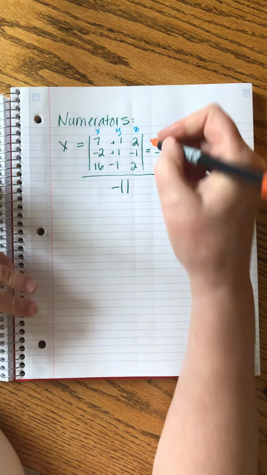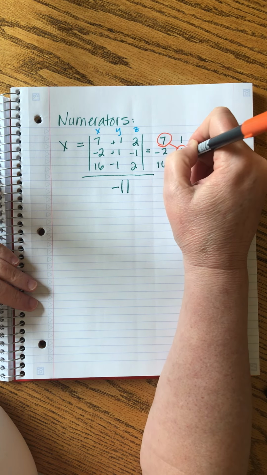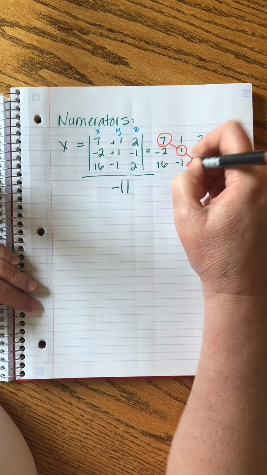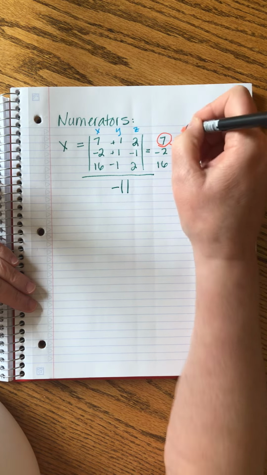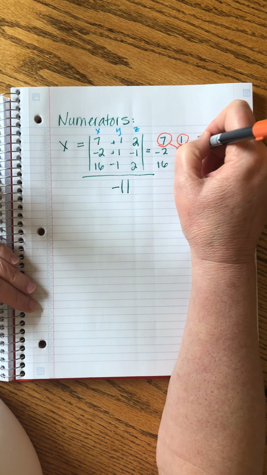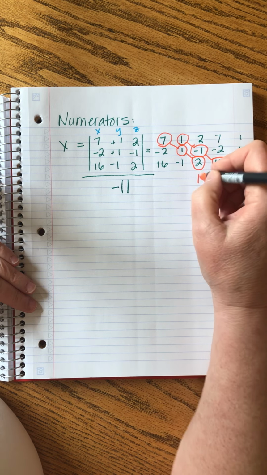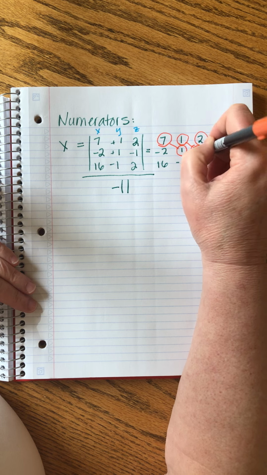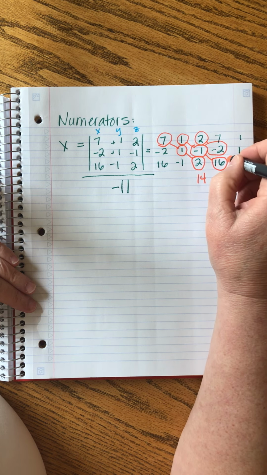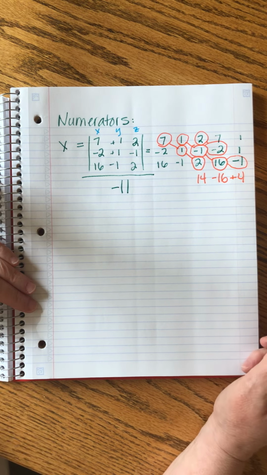So let's start here. I always use my orange to go this way, and we're multiplying these numbers. This will be 7 times 1 times 2, 14. And then we do this kitty corner arrangement. 1 times minus 1 times 16, minus 16, and then this one, 2 times minus 2 is negative 4, and then this makes it positive 4, right?